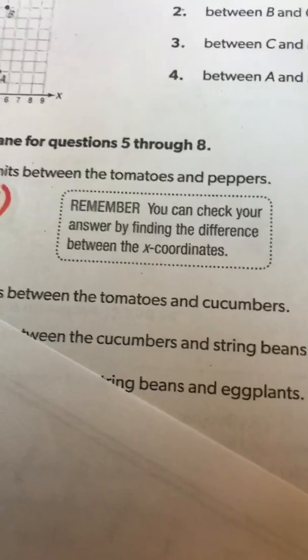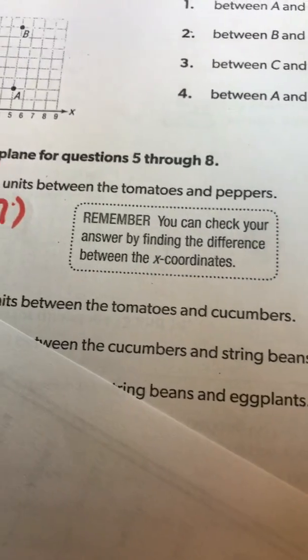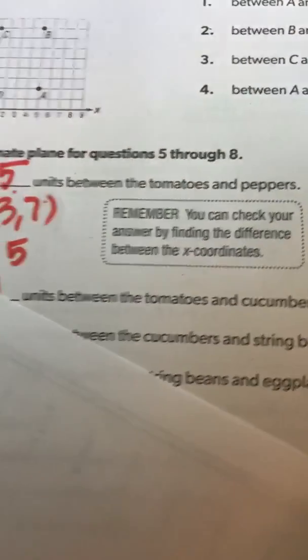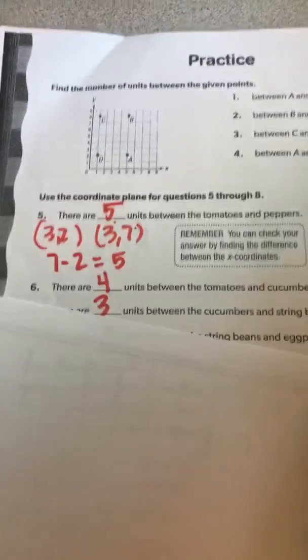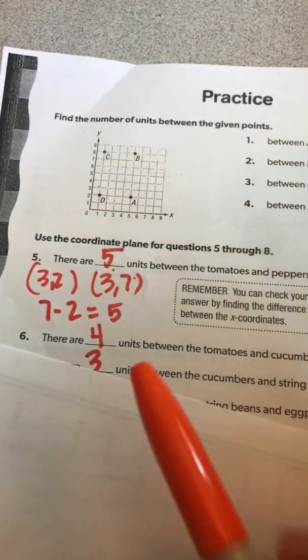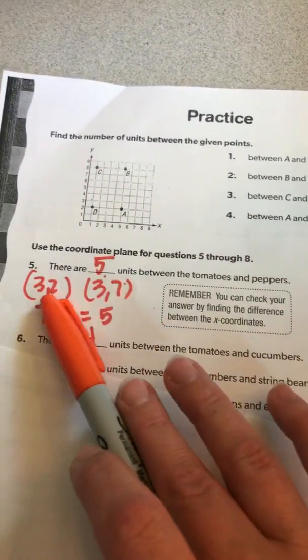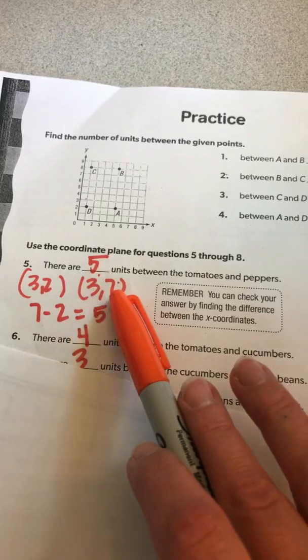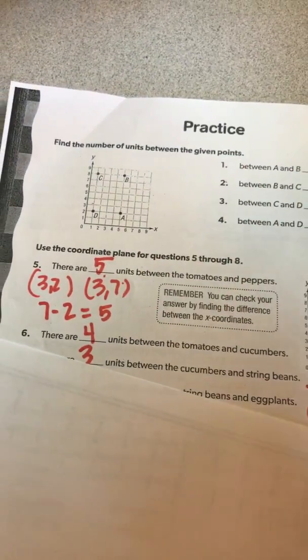Remember, difference doesn't mean how are they different. Difference means subtraction. All right, good job, Carter. So here I listed the tomatoes and the peppers, 3, 2, and 3, 7. The 3's are the same. I'm not going to do anything with them. 7 take away 2 is 5.